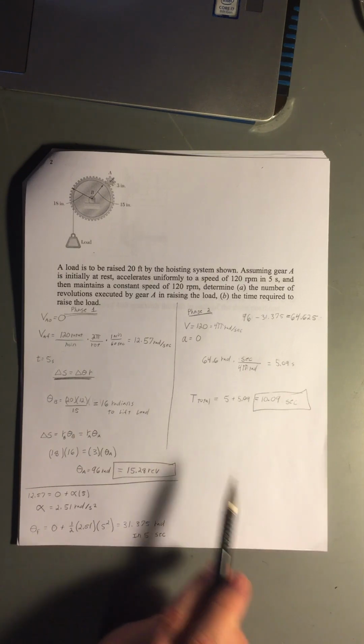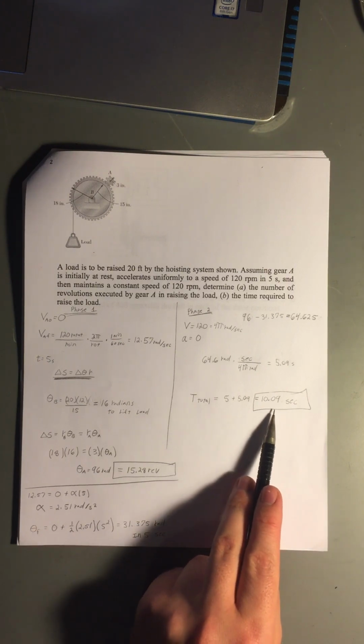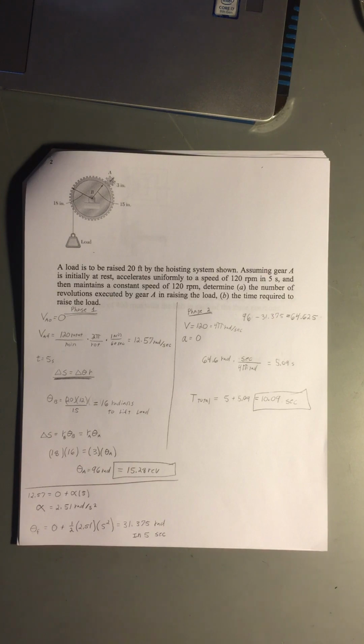Then to find the total time, we just have to add that to the 5 seconds that was given, which gives us a total time of 10.09 seconds. So that's the answer for part B.